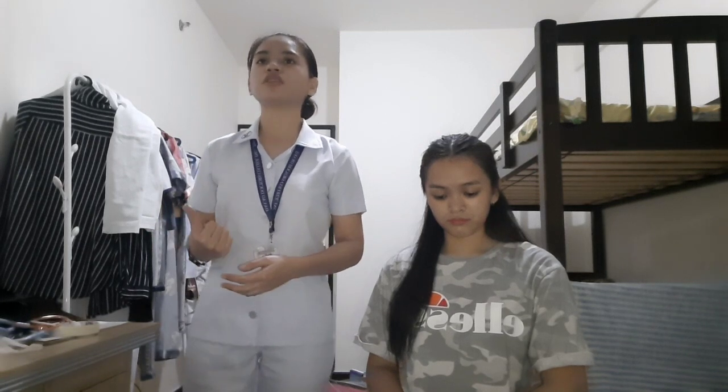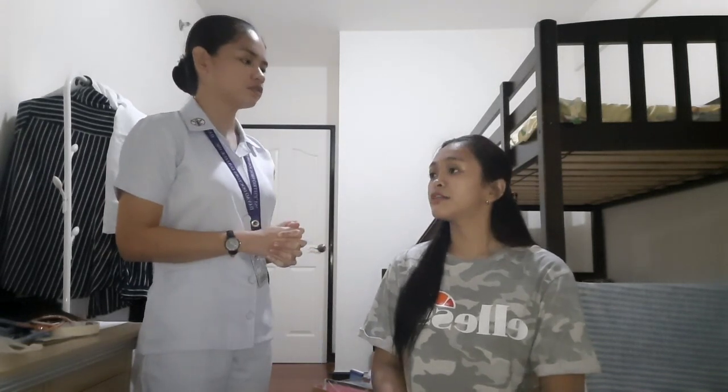Then I will determine the best arm to use. It's best to take the blood pressure in the non-dominant arm, which is the left if the patient is right-handed. Ma'am, are you left or right-handed? Right-handed. Okay, thank you.